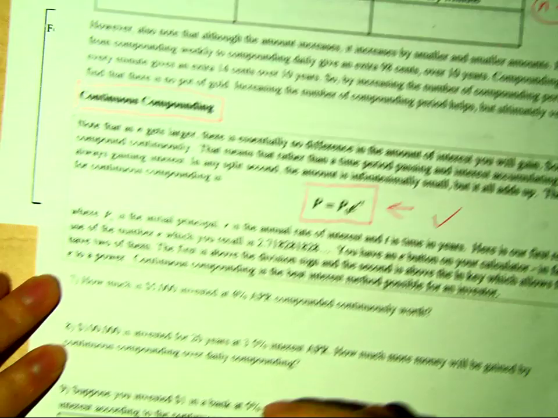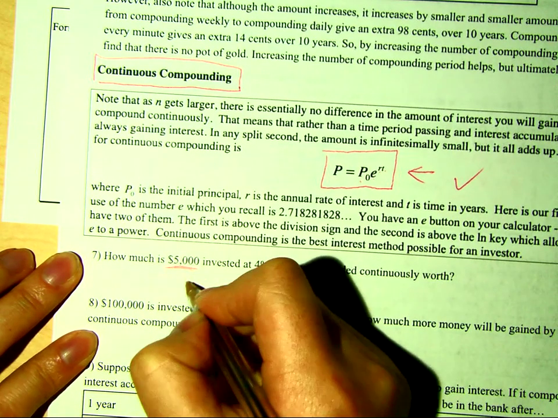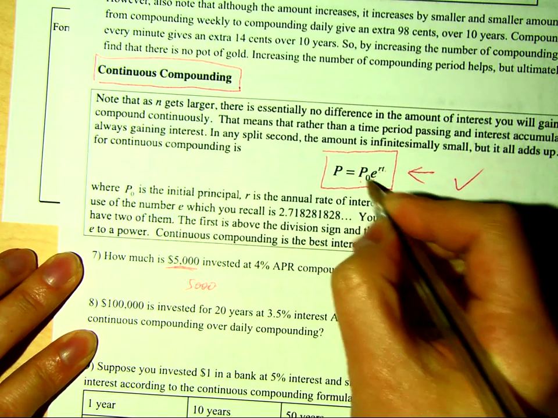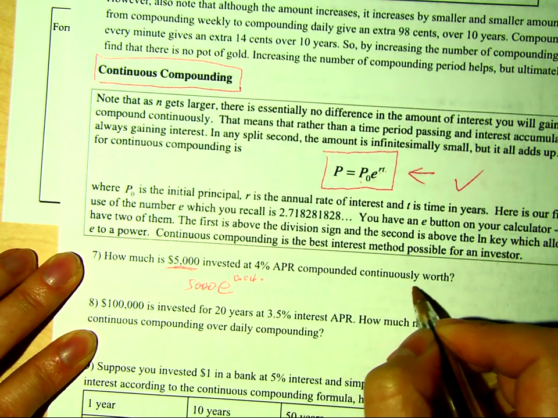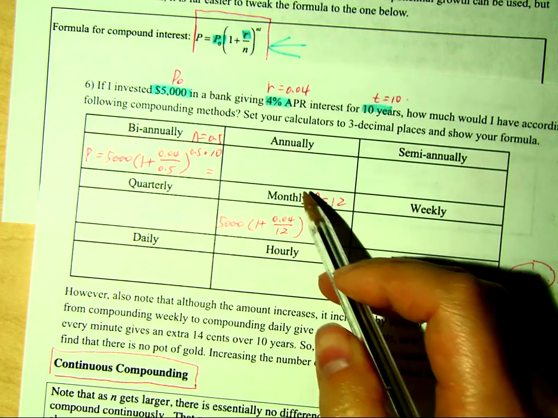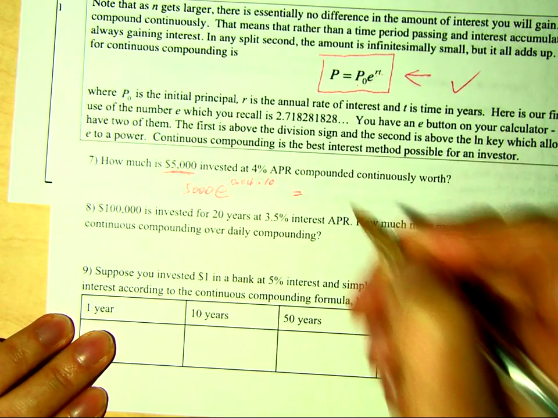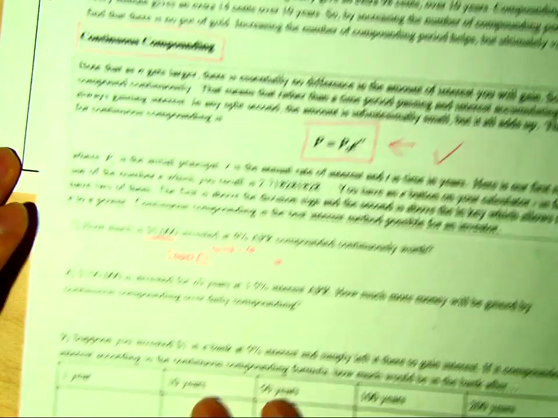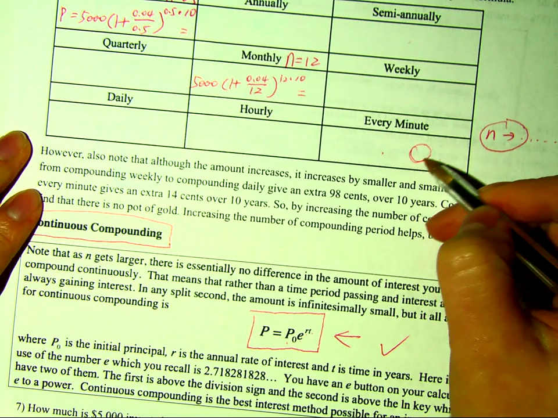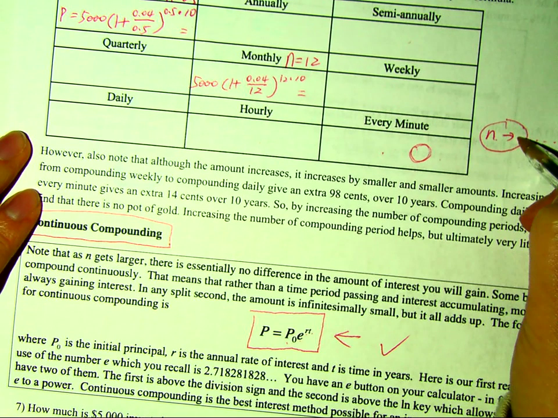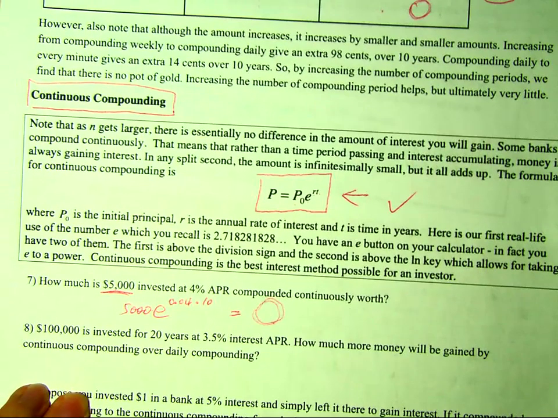Okay? So for number 7, let's try this. We still have the same question as number 6. So initial is still 5,000, and e to the power of 0.04 times T. T, we still have from question number 6, which is 10 years. So we're still using 10 years. And that's the answer you get. After you do this, the answer will actually be similar to the previous answer. That's why when N is big enough, you will always have the same principal. The N value doesn't matter anymore. Okay, that's how we do that.